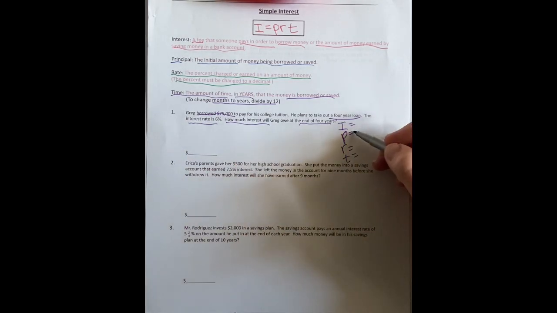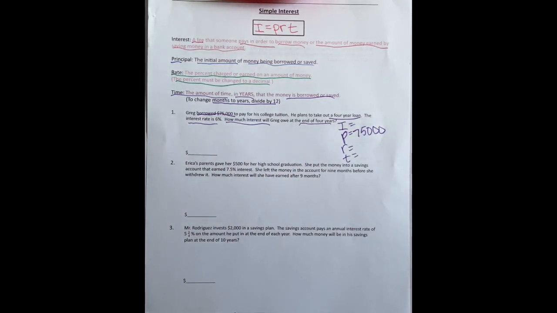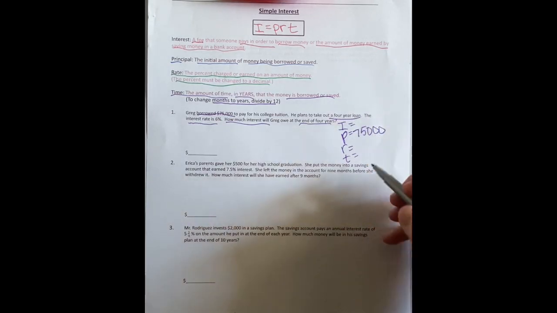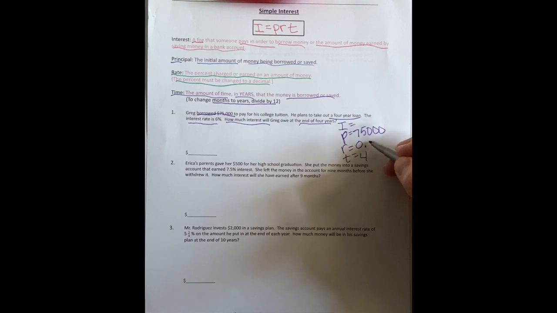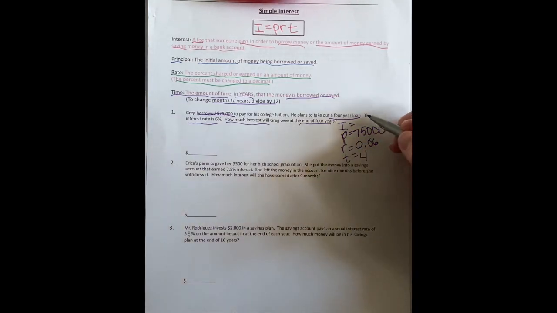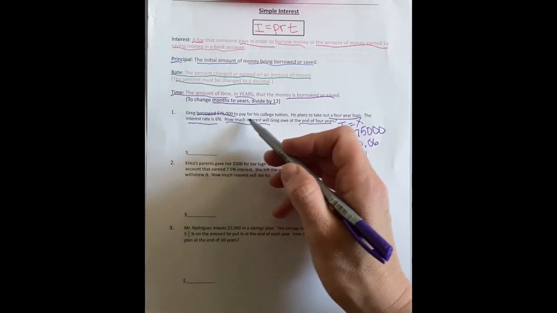The amount that he's borrowing is your principal. So P in your interest formula stands for principal, not part. He's going to take it out for 4 years, so that's your amount of time. And your rate is 6%, so as a decimal it would be 0.06 because you have to divide it by 100. What we don't know is our interest, which makes sense because it says here how much interest.